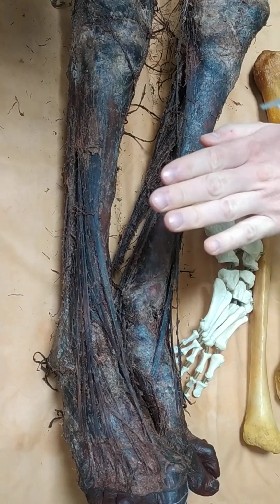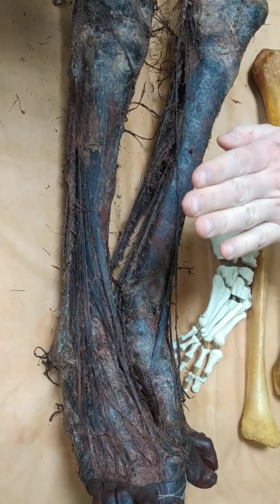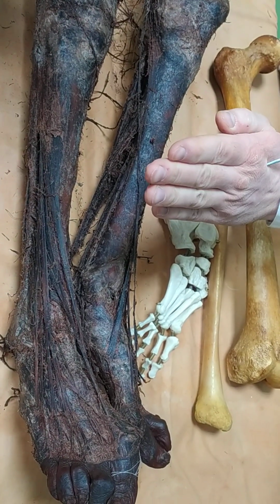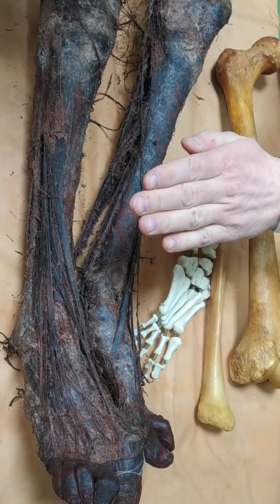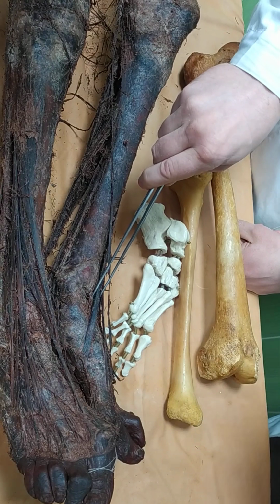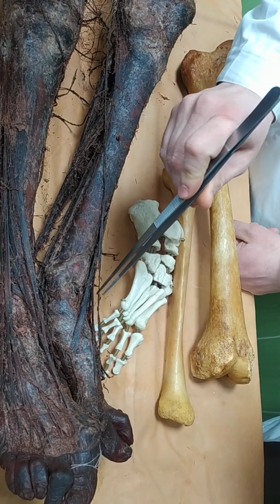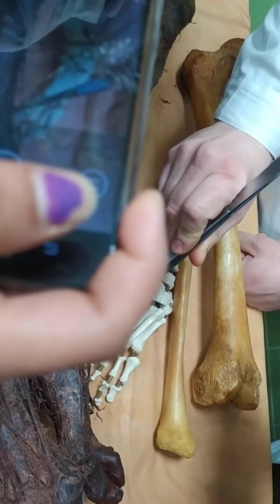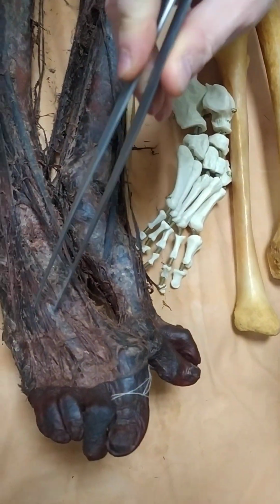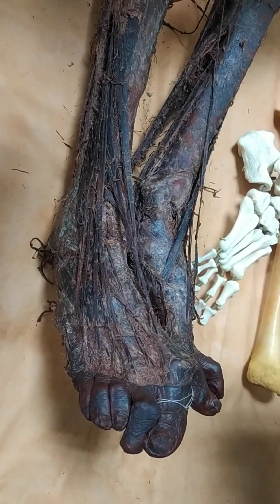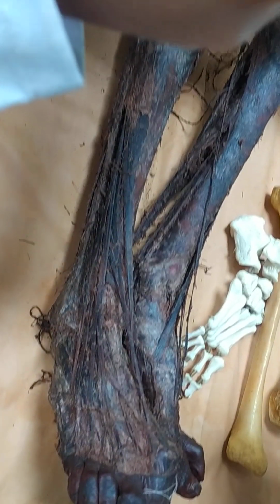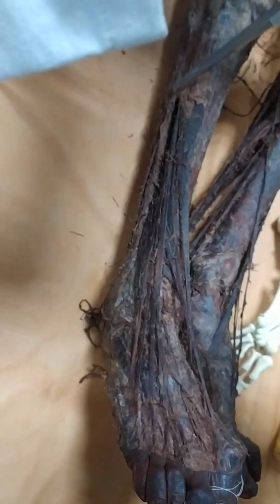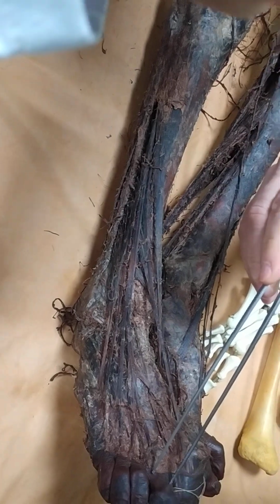Function, extension and supination, foot in foot joint. Tibialis anterior. Next, musculus extensor digitorum longus. Start from lateral condyle of tibia and fibula. Go to the fingers.